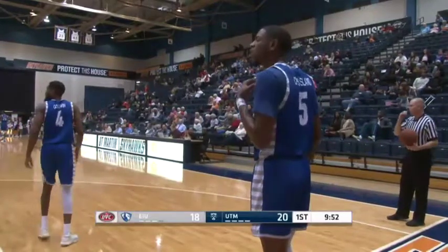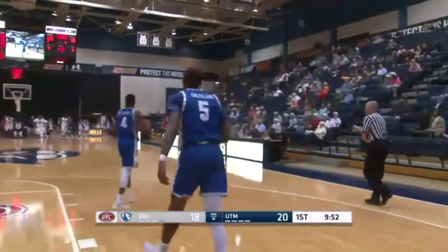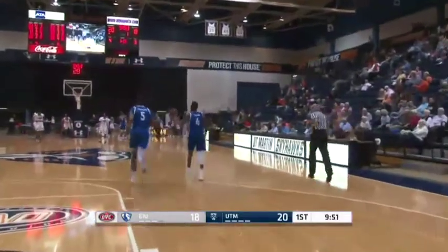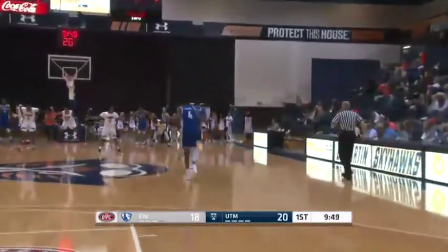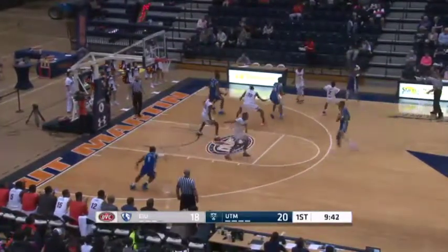And Fofana picks up the foul, or is he going? Did Mike commit the foul? I guess he did. I didn't see that. So Fofana with a foul and a rebound. That's a tongue twister. Yeah. Fofana fouled on the free throw line.